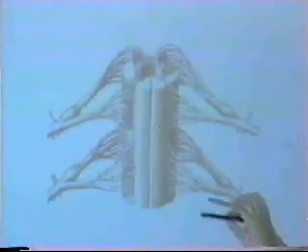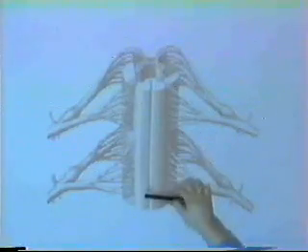Those regions of spinal cord, a region of spinal cord from which all of the rootlets of a single spinal nerve emerge, is called a spinal cord segment. That's what the definition of a spinal cord segment is. A region of spinal cord from which all of the rootlets of a single spinal nerve emerge. Now, let's carry that thought one level further.